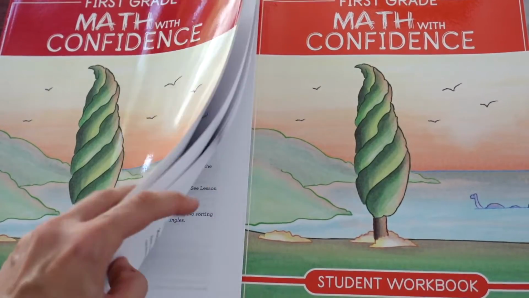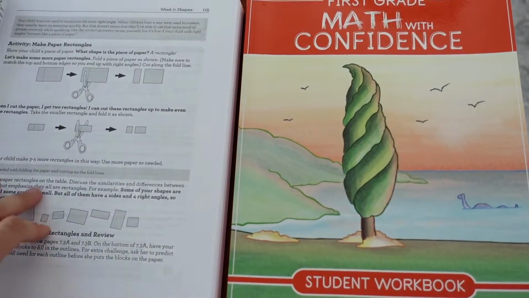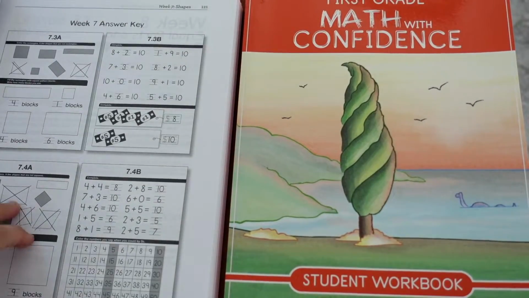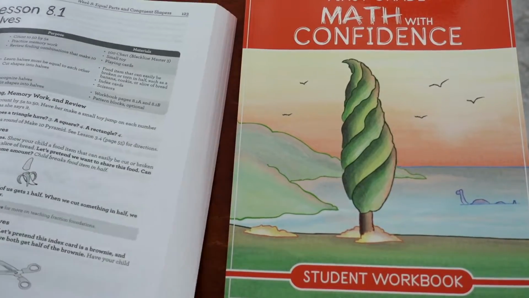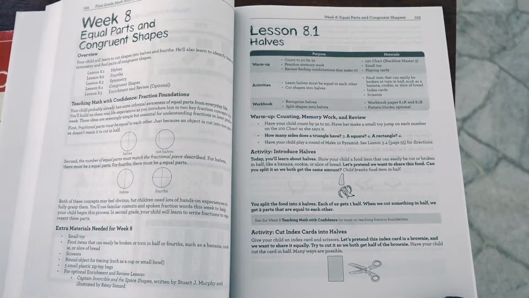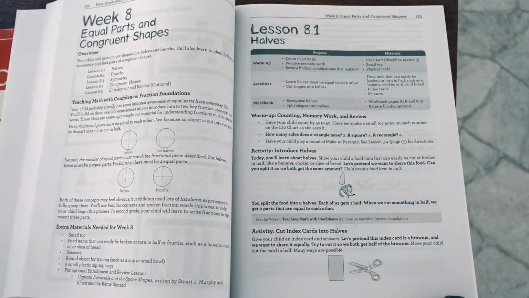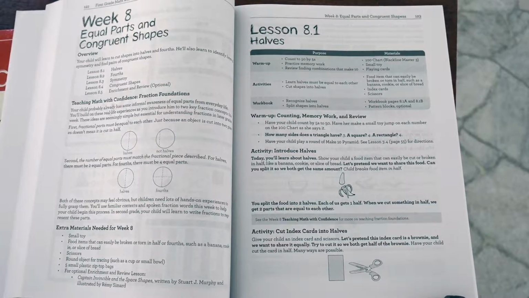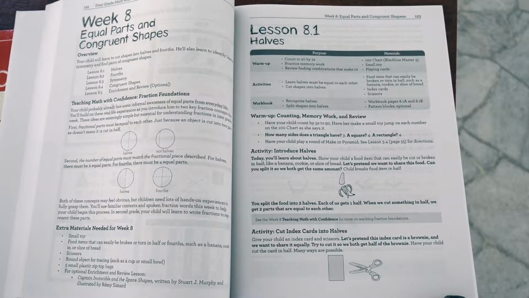So I want to walk you through a week with Math with Confidence. Maybe let's start. So this is also divided up into weeks, and I believe there are 32 weeks in the schedule. At the first grade level, each week has 4 core lessons as well as 1 enrichment lesson. I think the best way for you to understand it is to really just walk you through a week.